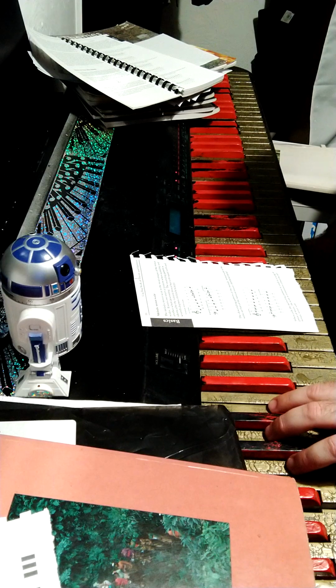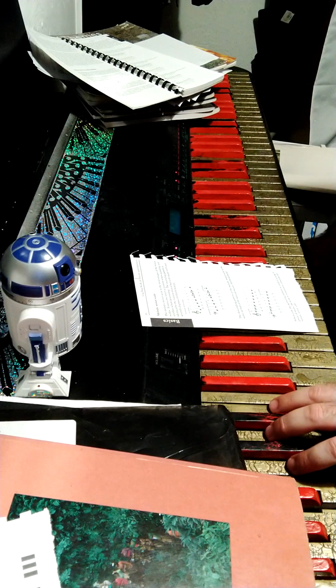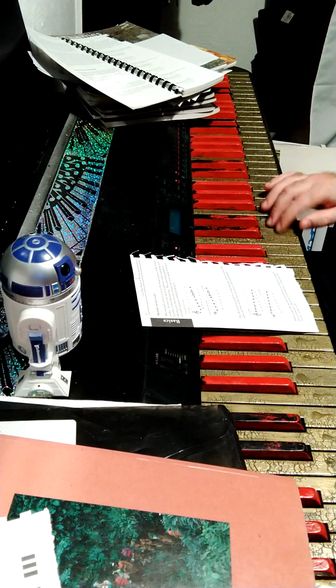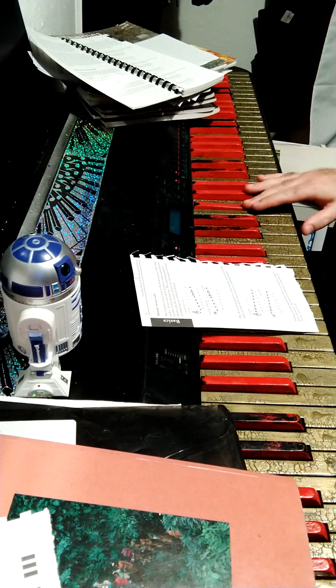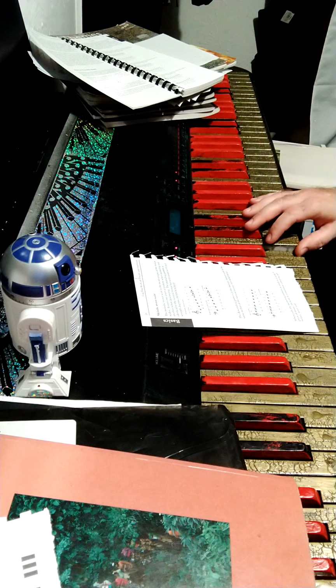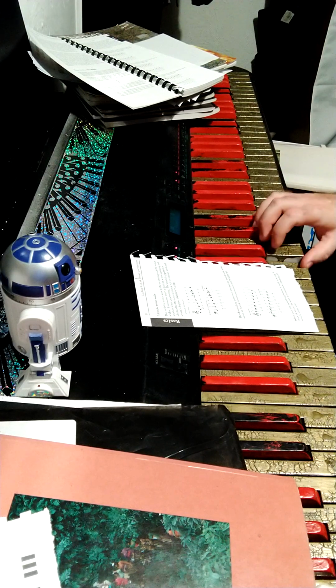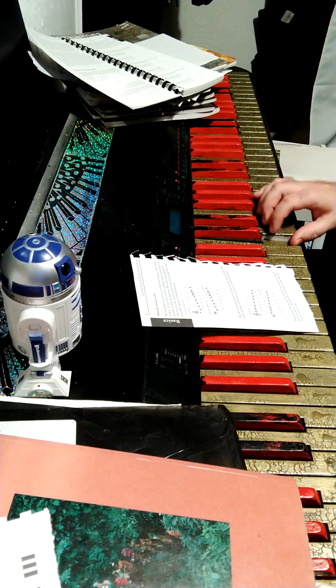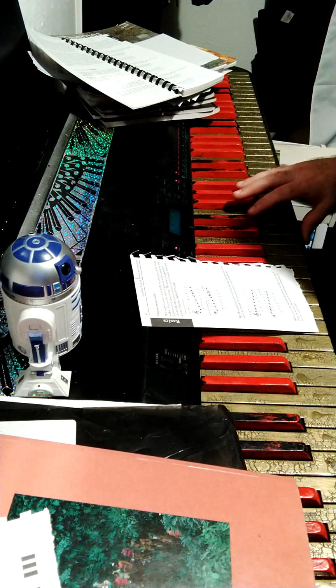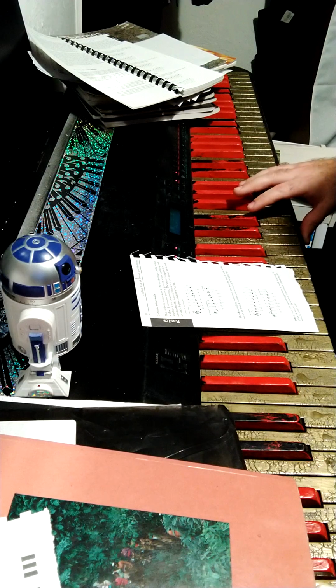So it says WH, WWWWH, WH, WWWWH, WH, WWWWH. The descending pattern of the melodic minor scale is the same as that of the natural minor scale.